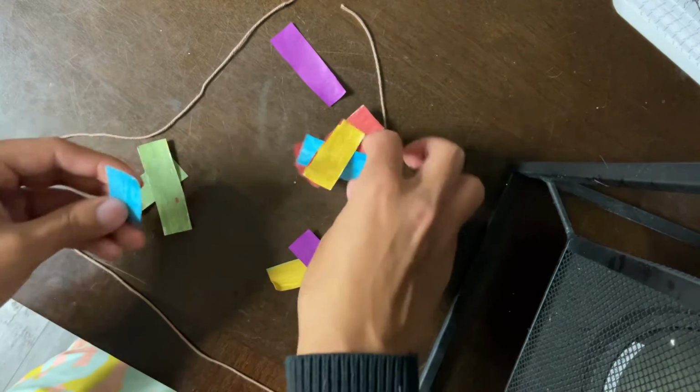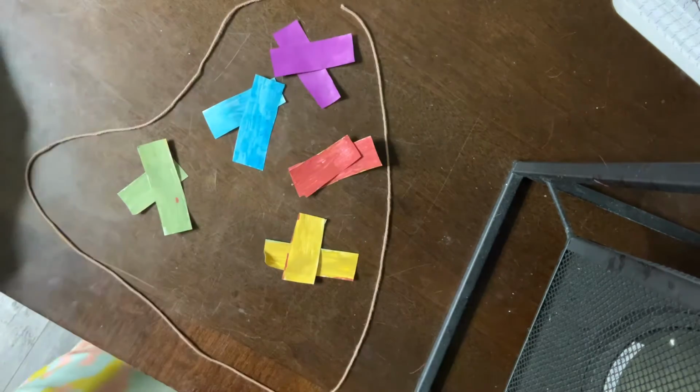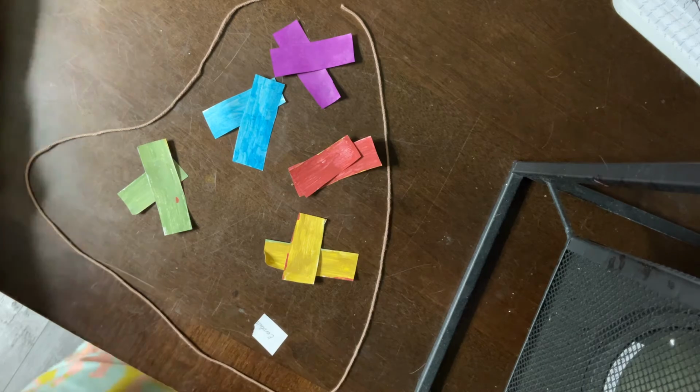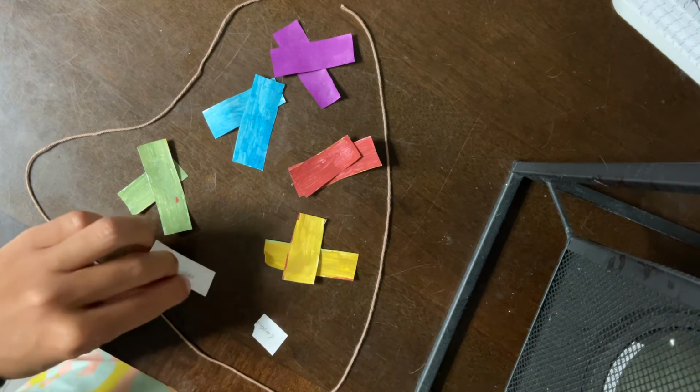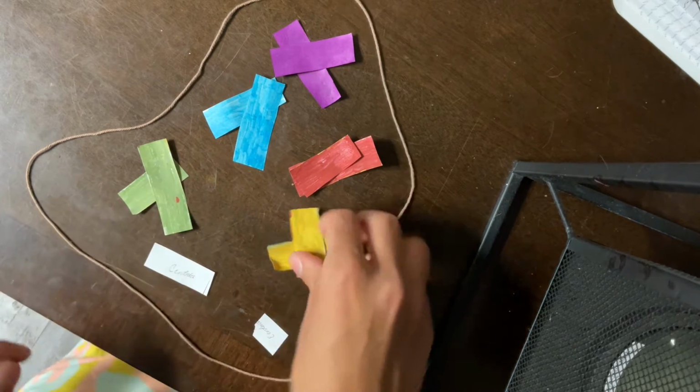Let me organize these. The centrioles appear. These paper slips are centrioles, and something called synapsis occurs, in which the homologous chromosomes begin to pair up, and then they form tetrads, which are these things.